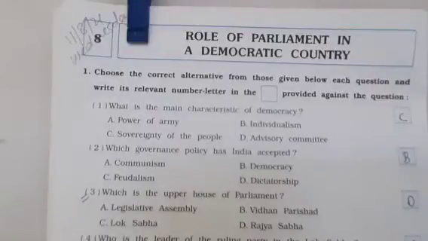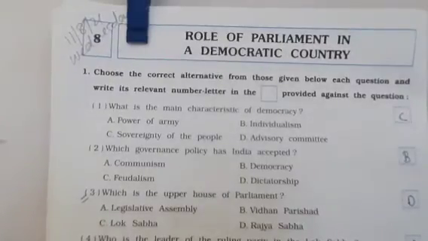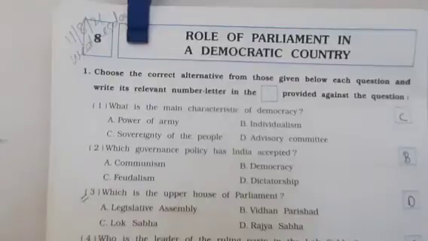How is Rajya Sabha, the upper house, formed? Now we will study how Rajya Sabha is formed. The elected members of the legislative assembly of each state elect members for Rajya Sabha. There are 250 members in Rajya Sabha. Out of them, 238 are elected. The remaining 12 members are nominated by the President of India.